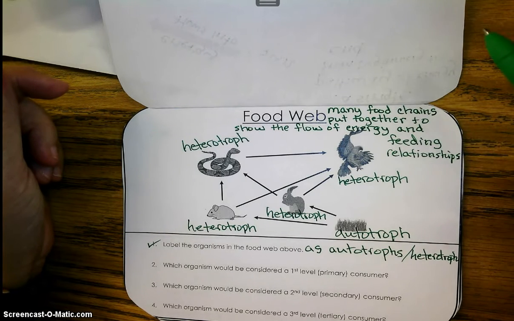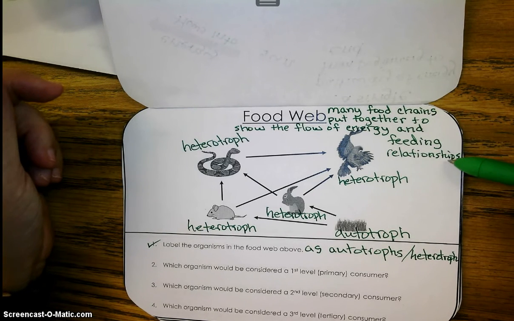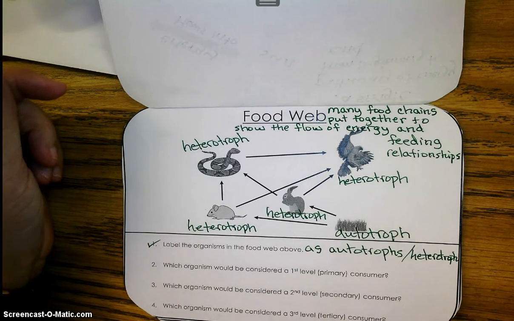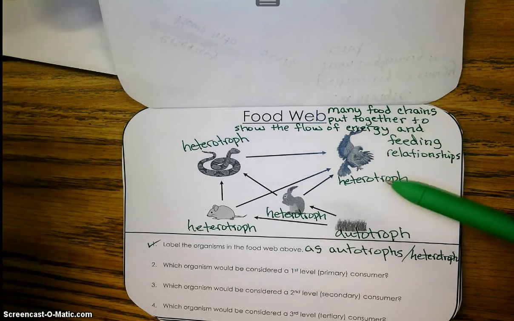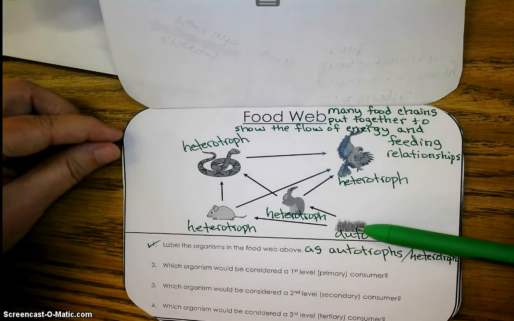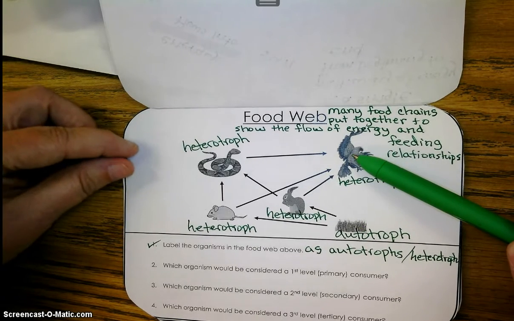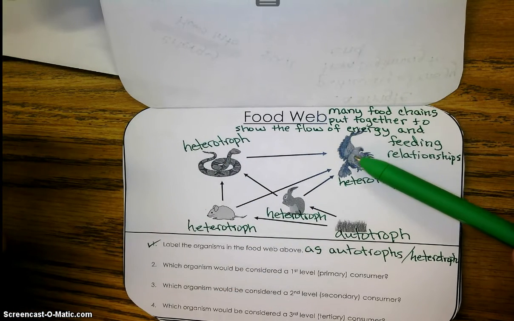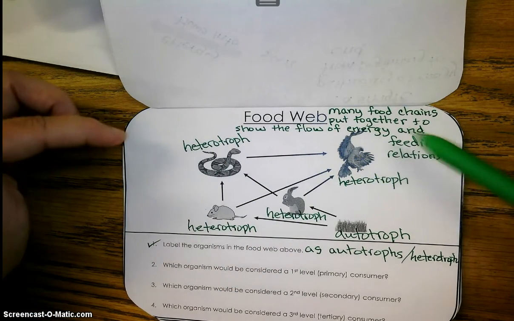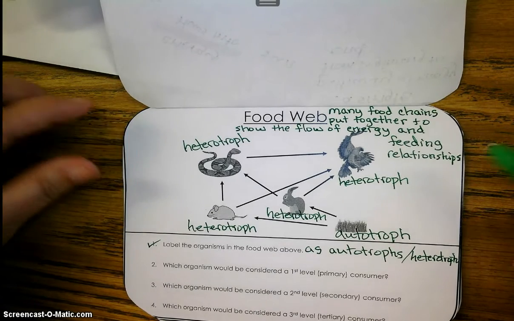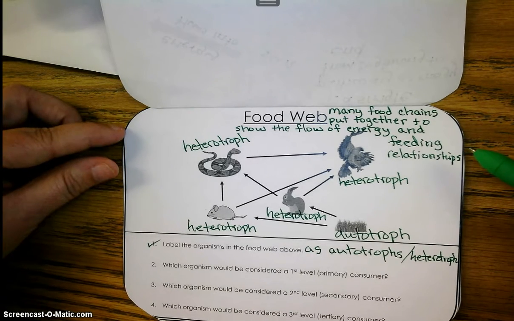flow of energy and feeding relationships. So because of these arrows, I can see where the energy flows from the grass into the rabbit. But I can also infer that the rabbit only eats plants, so that makes it an herbivore. I can tell that the hawk eats snakes, mice, and rabbits, so that makes it a carnivore. It only eats meat.